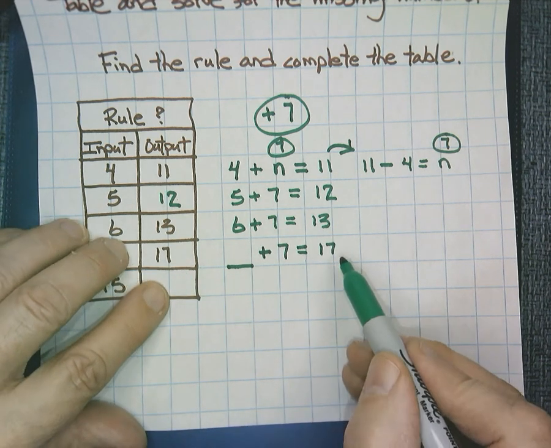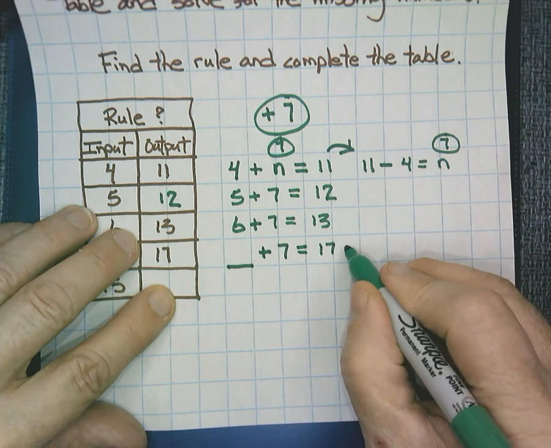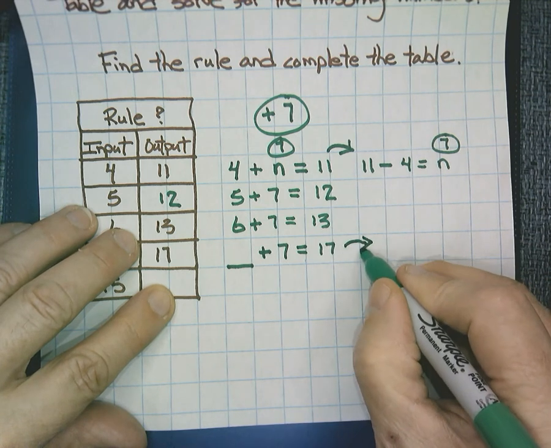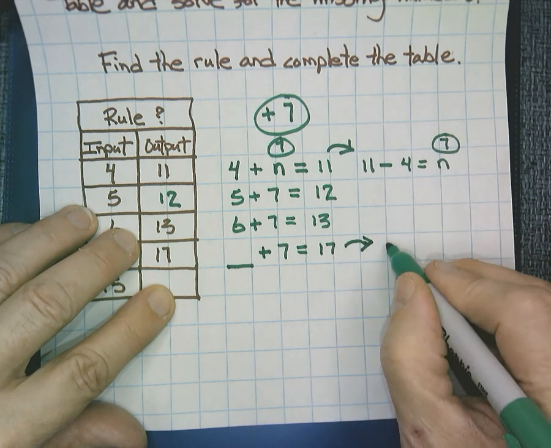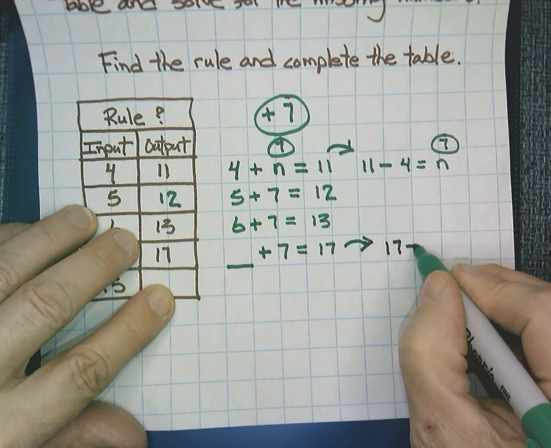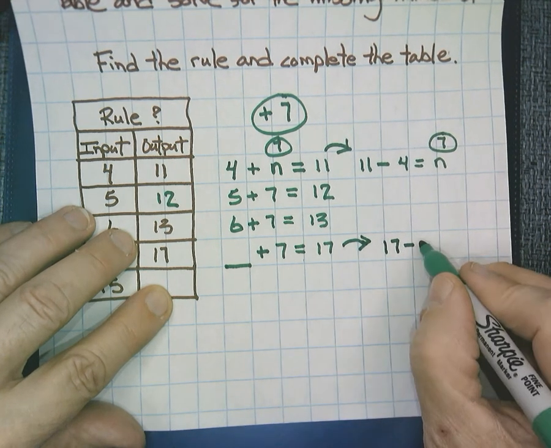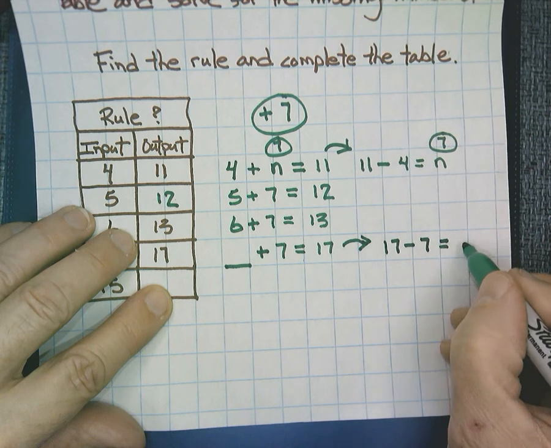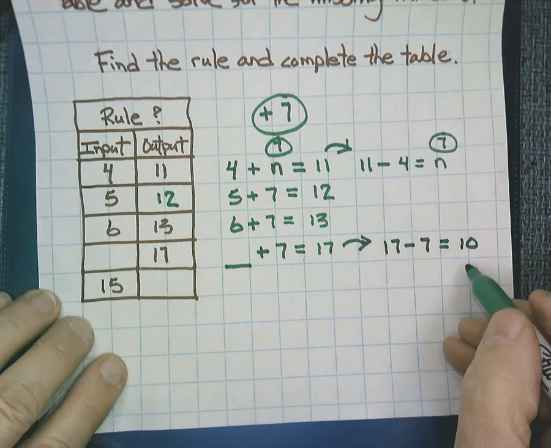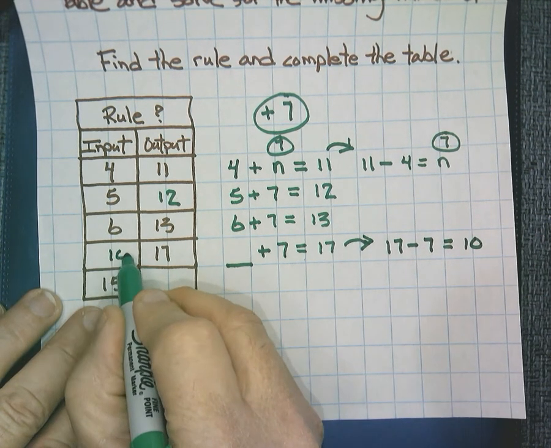Well, that's not helping me, but I can subtract because of my fact family information. So 17 minus 7. And when I do that, I would come up with 10. So this would be 10.